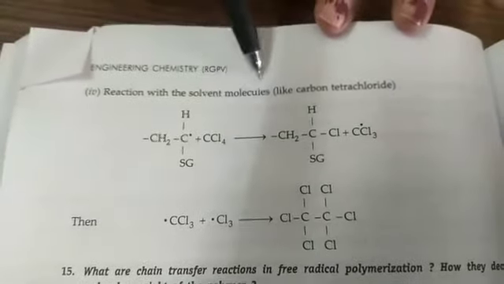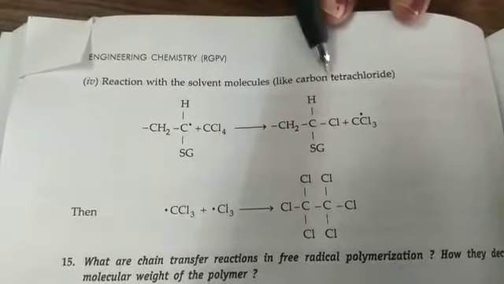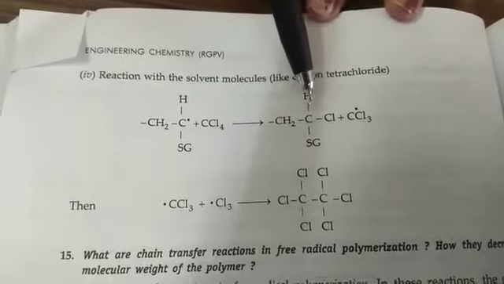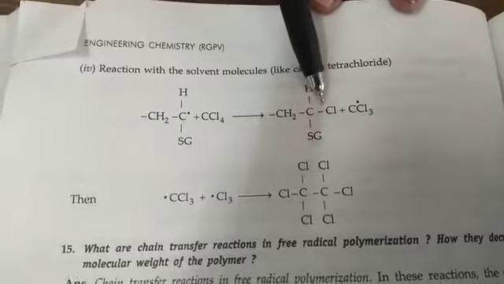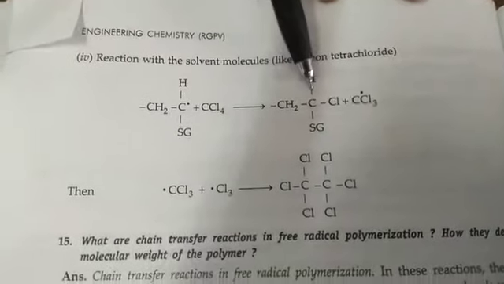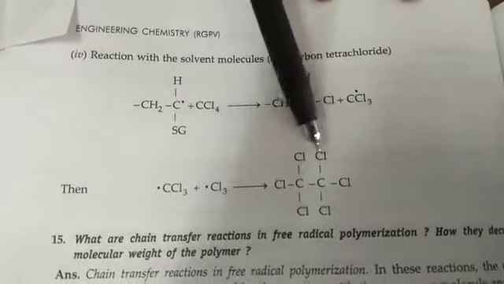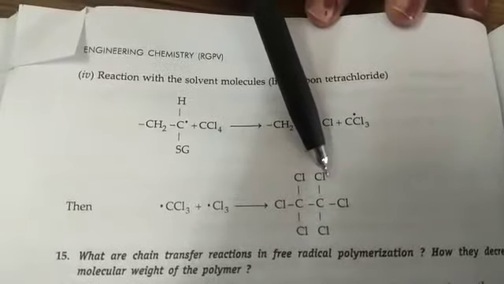The last way is use of solvent molecules like carbon tetrachloride. You can see the reaction with carbon tetrachloride. It is forming the final stable compound and the chain will stop.